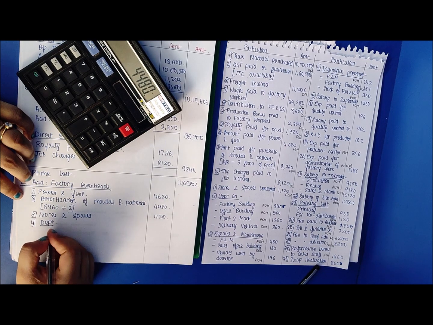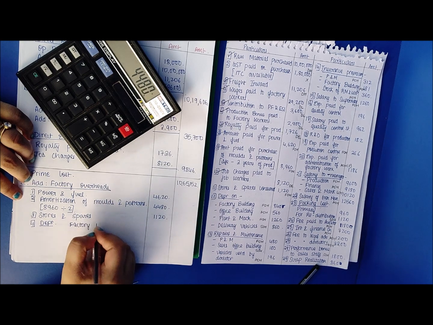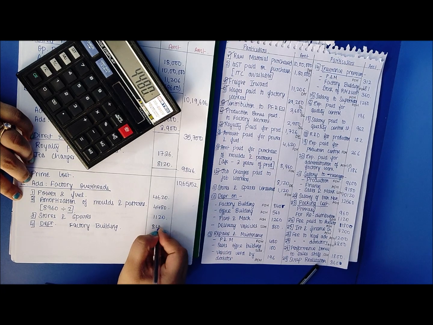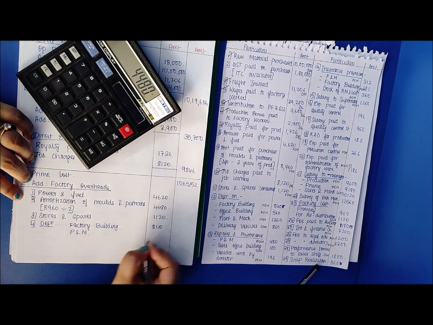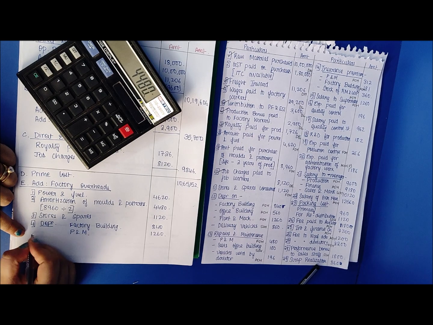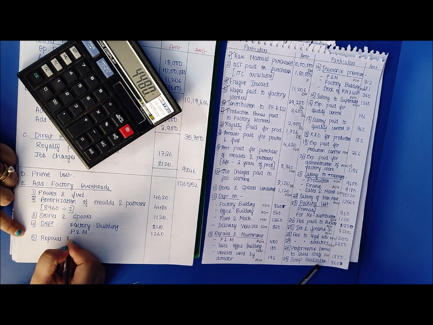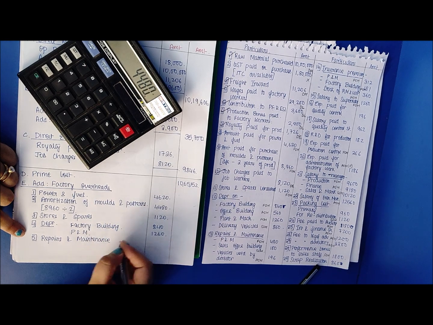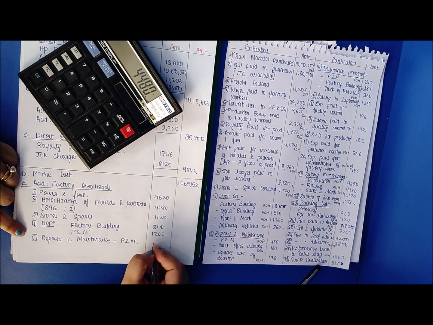Next is depreciation. Depreciation, we have quite a few things. Factory overheads. This is factory building. That is 840. Then plant and machinery. That is 1260. Next is repairs and maintenance. Repairs and maintenance, we have plant and machinery, 480.